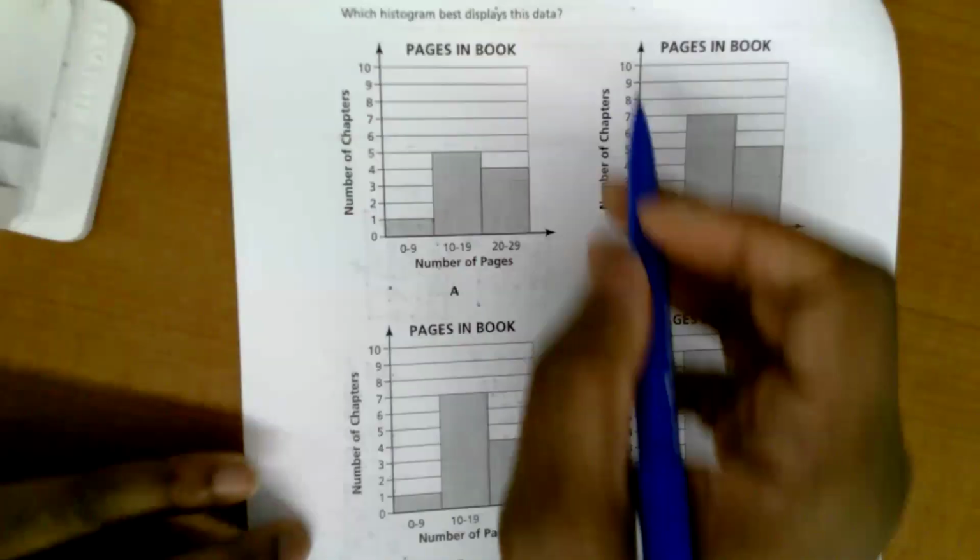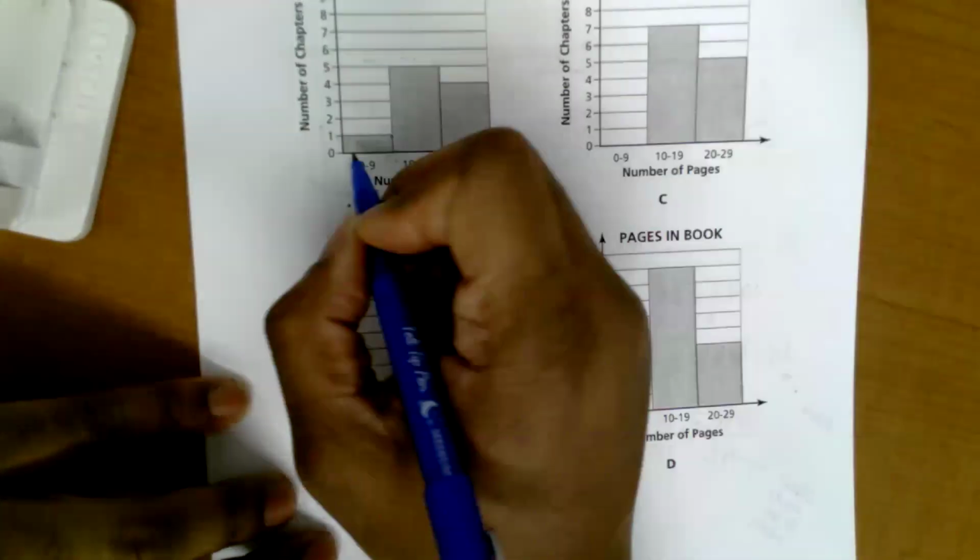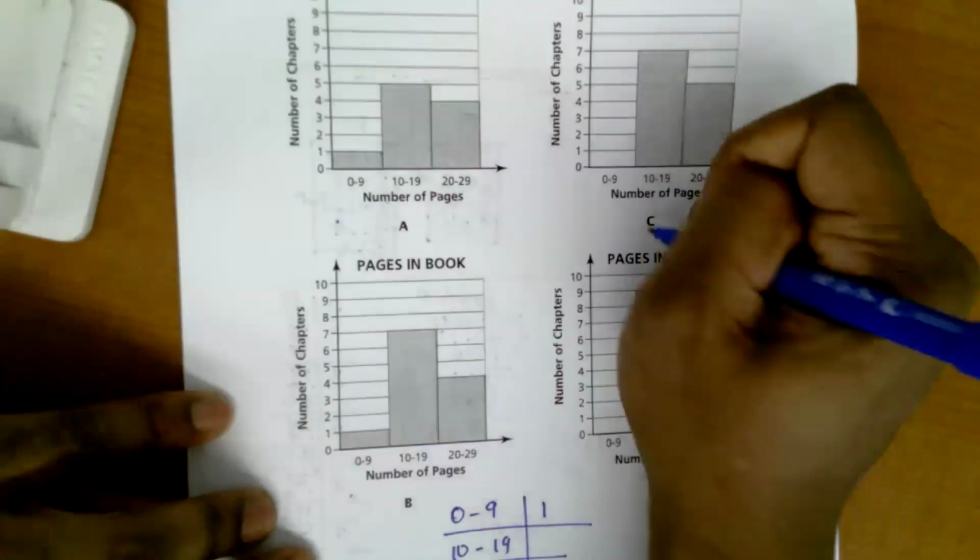You see that? Now you can go to your histogram and check off some things that don't have it. Well, based on this information, there's one chapter between 0 and 9. So there needs to be something filled out here. There's nothing filled out here, so it can't be that. And it can't be D. So yeah, that helps you use process of elimination between A and B.